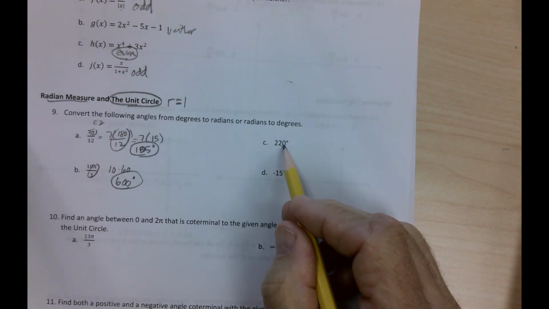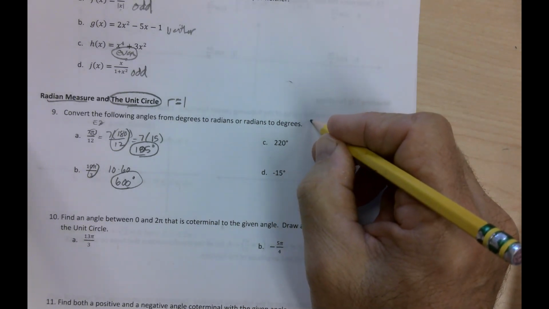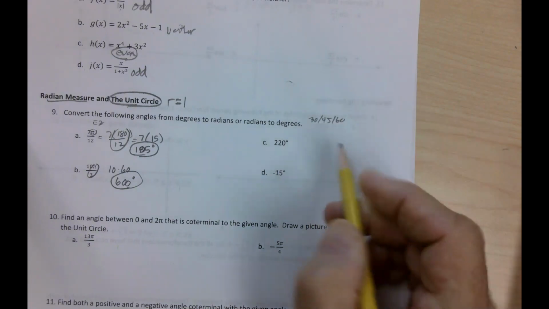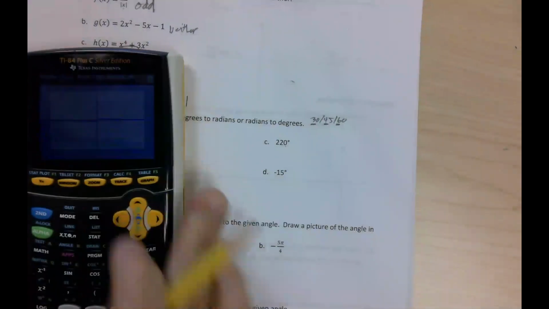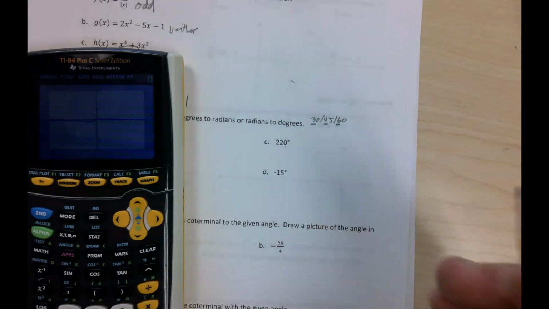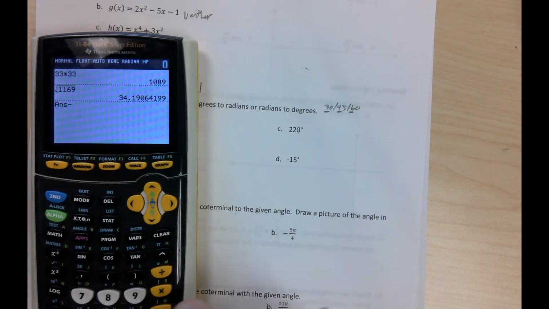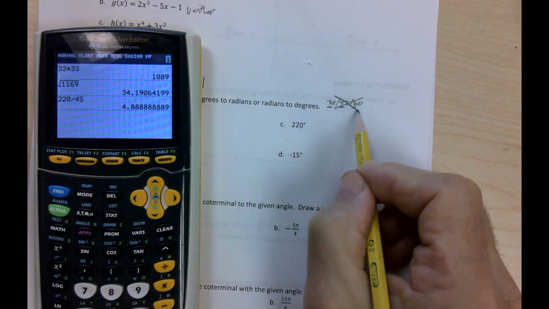Let's go to this one. So we've got to go from degrees to radians. Now, what we should be thinking about is 30, 45, 60. Do any of these go into that evenly? And the answer is no. But if I was to check it out, I would go 220 divided by 45. We're going to get a decimal. So it's none of these easier ones.